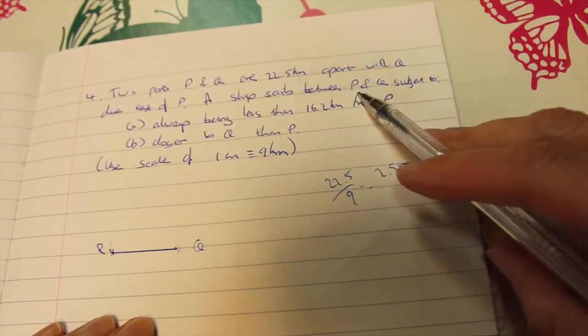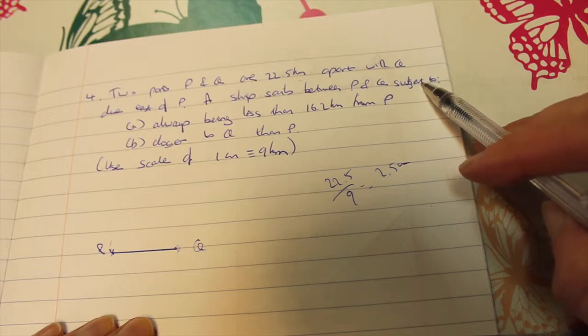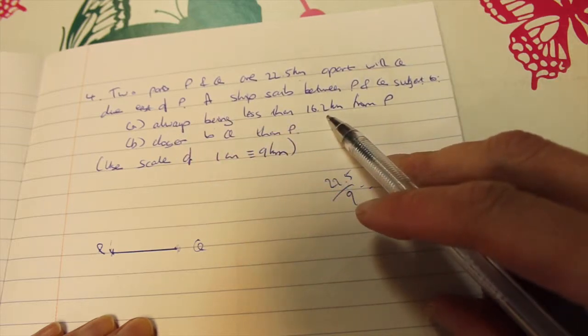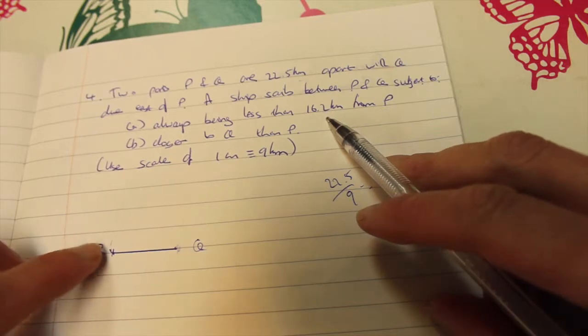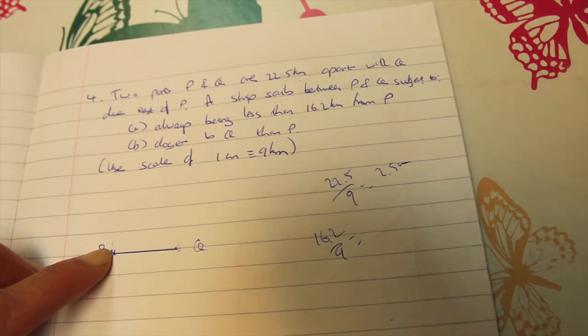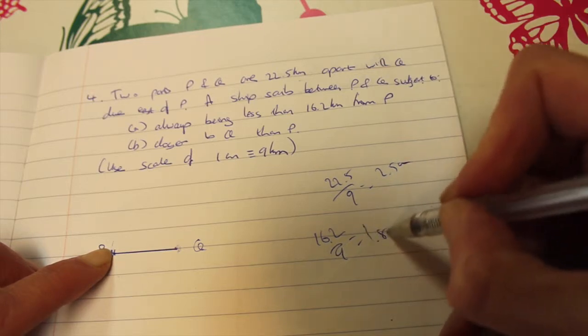A ship sails between P and Q, subject to always being less than 16.2 from P. So I've got to put that onto my scale. So 16.2 divided by 9 gives me 1.8 centimetres.